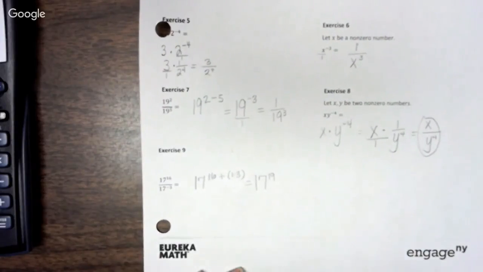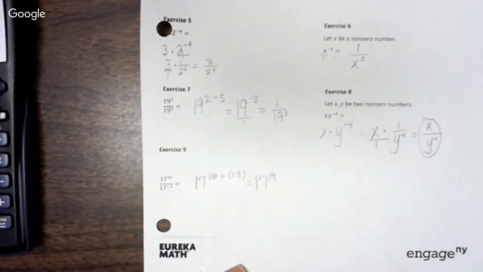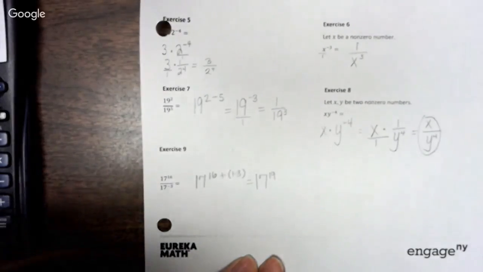This homework is kind of tough. I really want you to try the best that you can, and we will go over all of these answers when I come back tomorrow to class. Good luck.